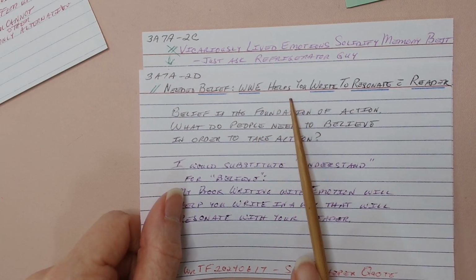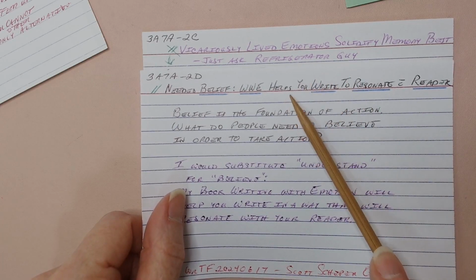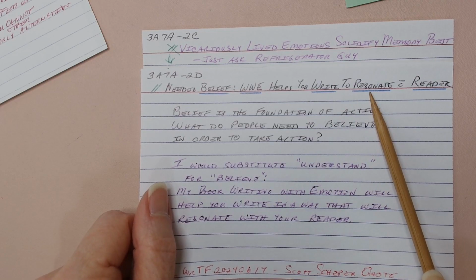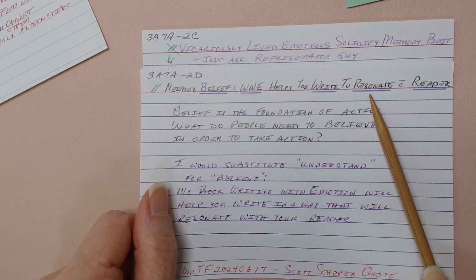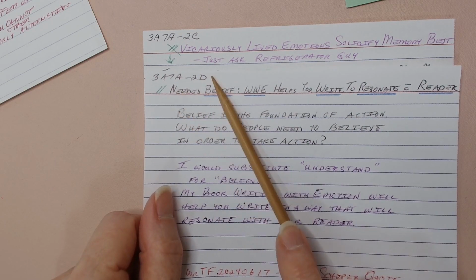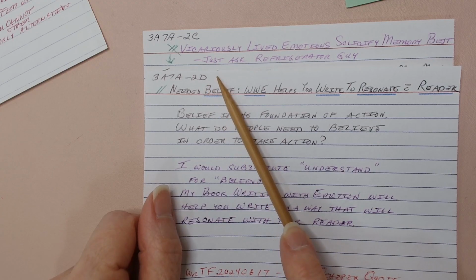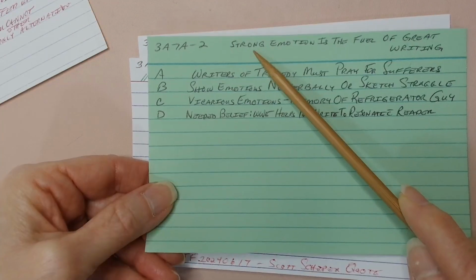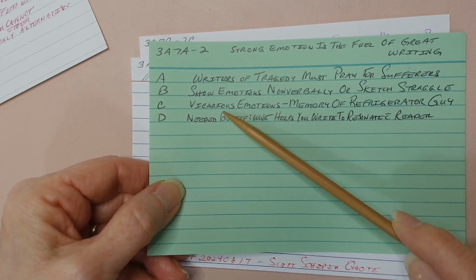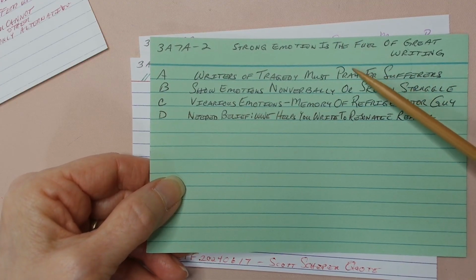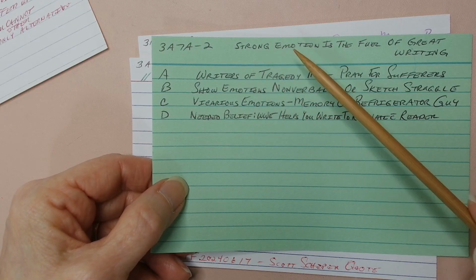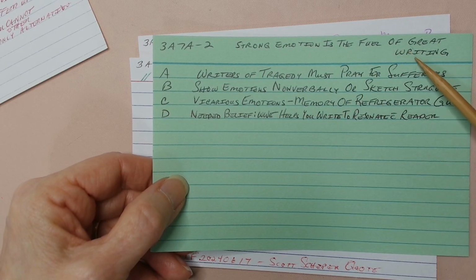By analyzing character traits, my goal is to help writers of every skill level create works that put their readers on the refrigerator shelf and become extremely memorable. Now, does that mean I want to actually make this card 2C1? Well, I could, but in point of fact, I'm really happy to have it here as 2CD, even though this could go under this one, because all of these taglines reflect the same concept, that strong emotion is the fuel of great writing.